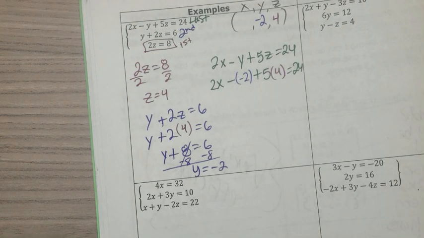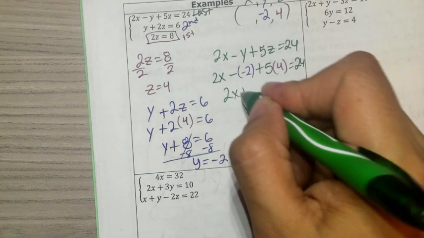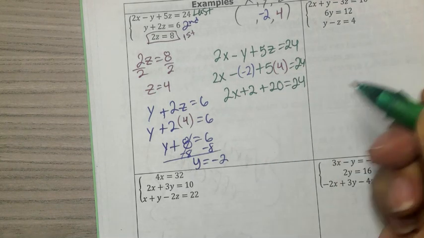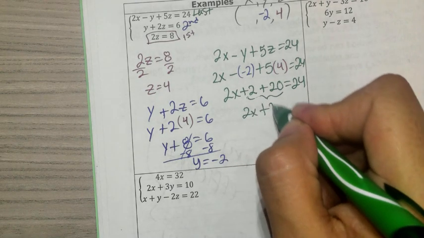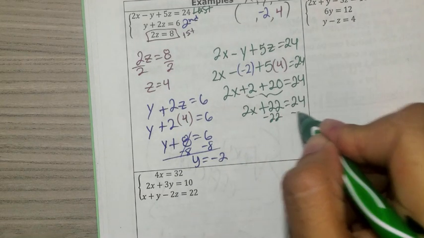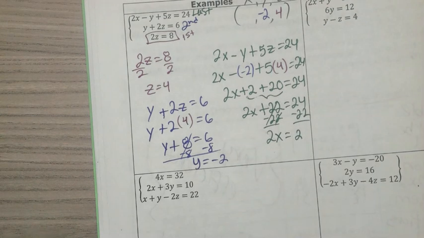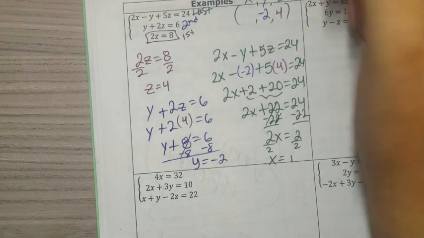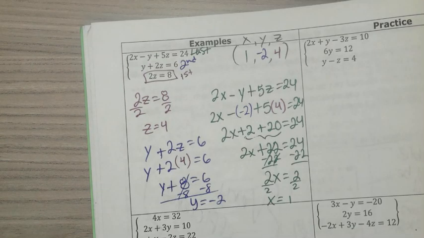So this equation, we just need to simplify and solve for x. Negative times negative is positive, so 2x plus 2. 5 times 4 is 20. And then we combine like terms. 2 plus 20, that's 22. And now we solve. So we move the 22 to the other side. So 2x equals 2, and then we divide. x equals 1. So the answer here is 1, -2, and 4 as a solution for the system.